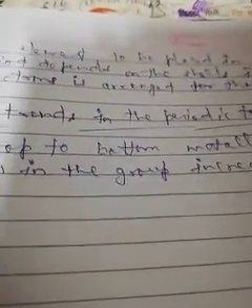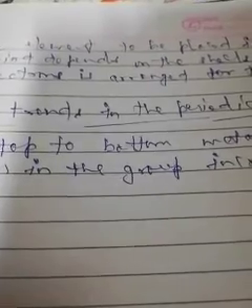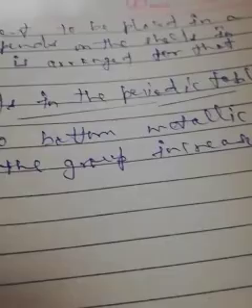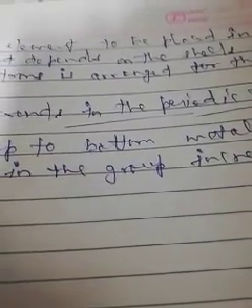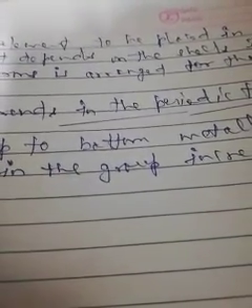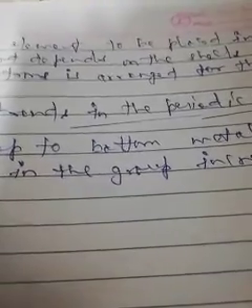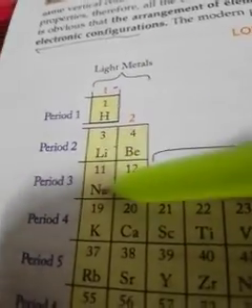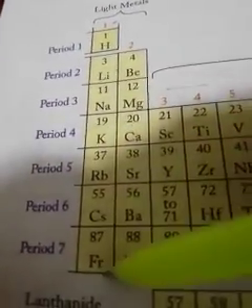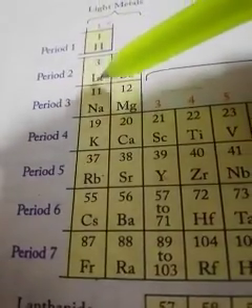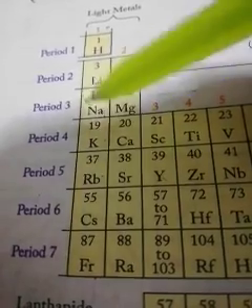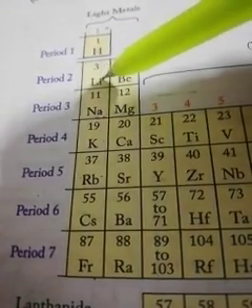Let us talk about the first group. What we see in the first group: the first element is maybe hydrogen, but we are not talking about hydrogen, we are talking about metals. You see in the first group lithium, sodium, potassium, rubidium, cesium, francium. So sodium has more metallic character in comparison to lithium.